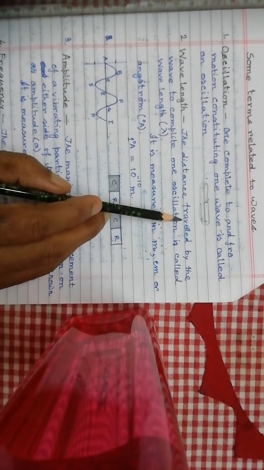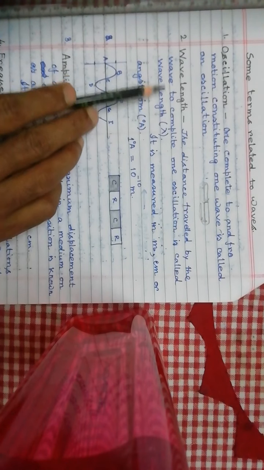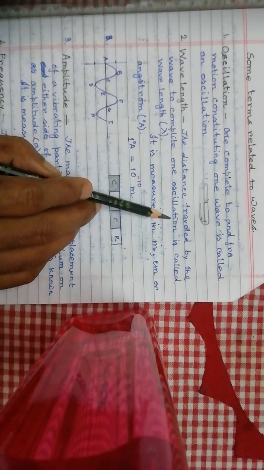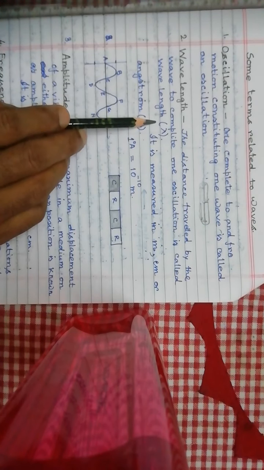Now the term wavelength. The distance travelled by the wave to complete one oscillation is called wavelength.